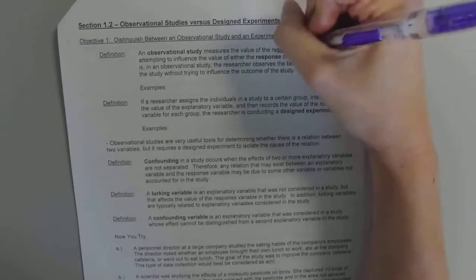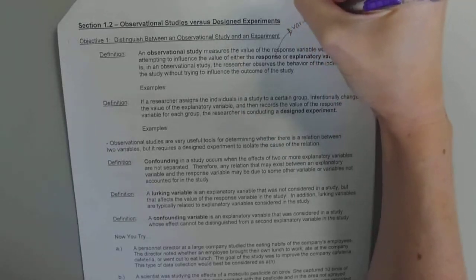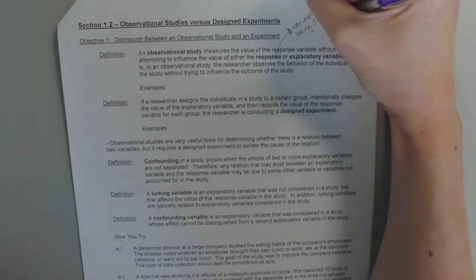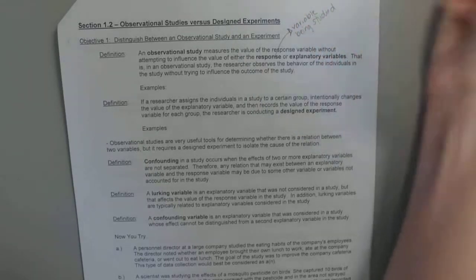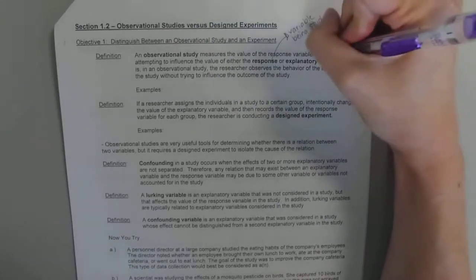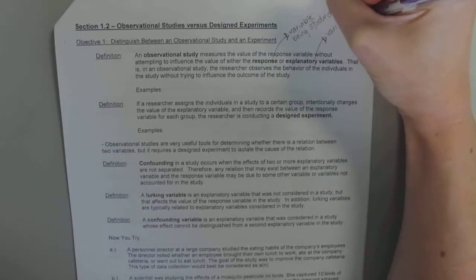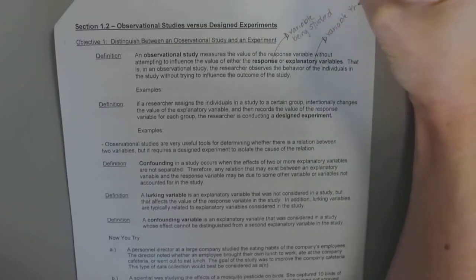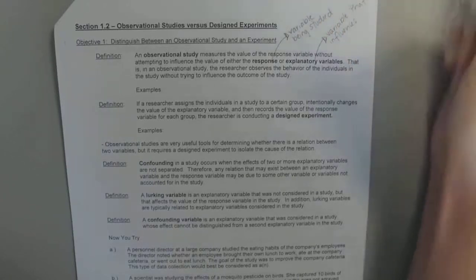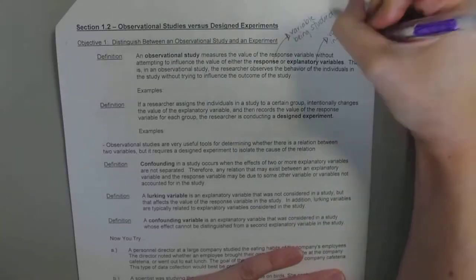So your response variable is the variable that you're studying. This is the variable being studied. And your explanatory variable is the variable that influences the response variable.